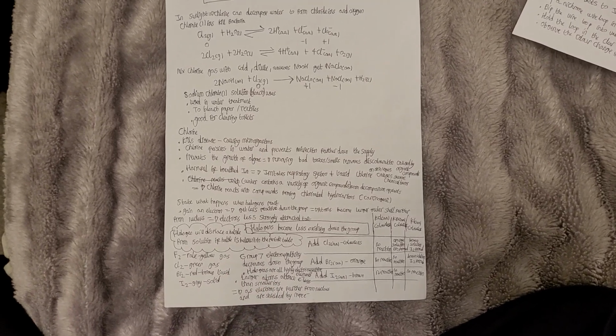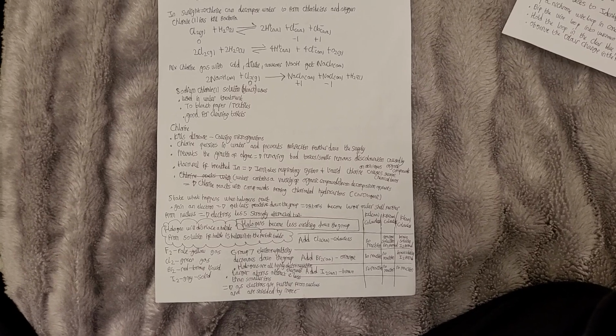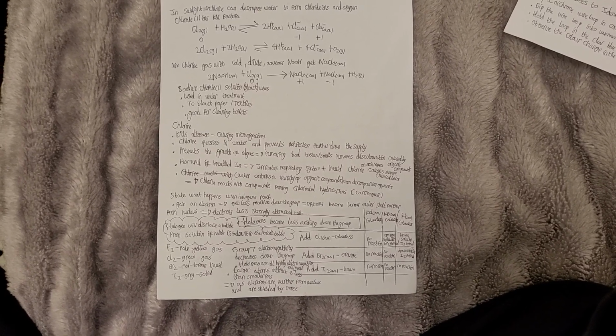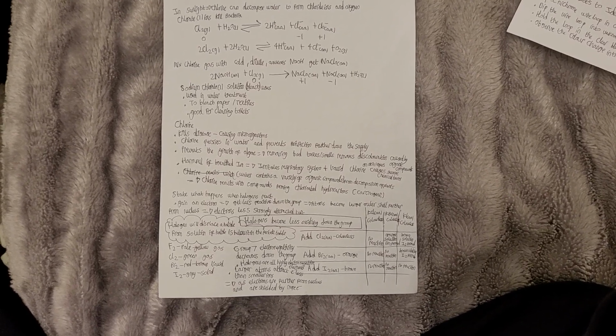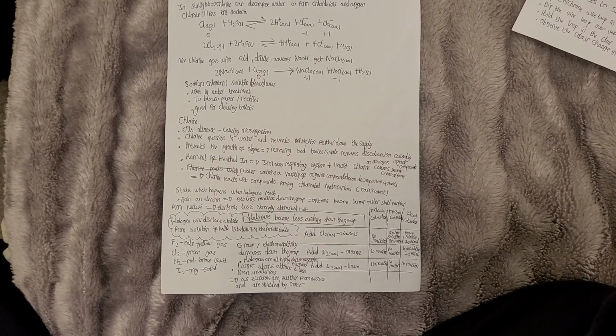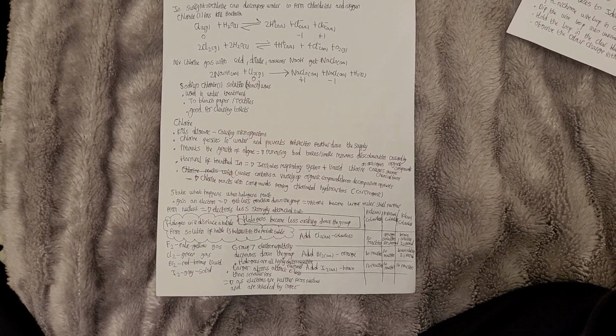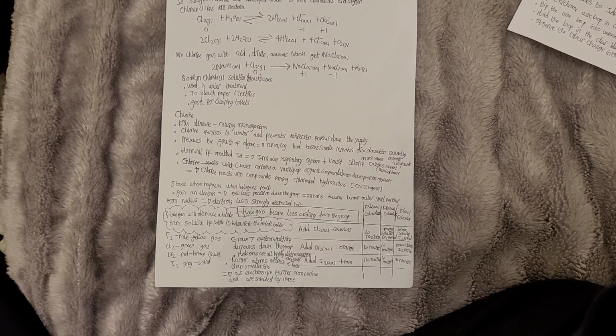Add Cl2(aq), colorless; Br2(aq), orange; I2(aq), brown. KCl(aq), KBr(aq), KI(aq) are all colorless. If you add Cl2(aq) to KCl(aq), there is no reaction. Add Cl2(aq) to KBr(aq), an orange solution of Br2 forms. Add Cl2(aq) to KI(aq), a brown solution of I2 forms.